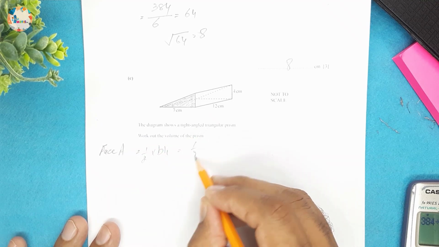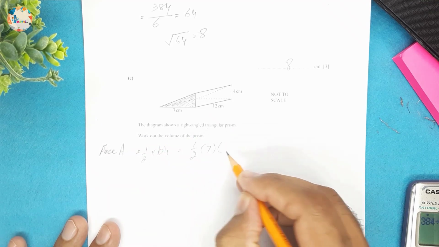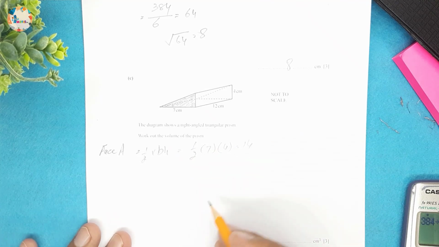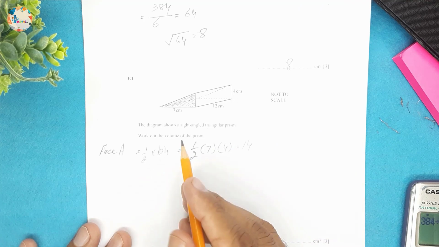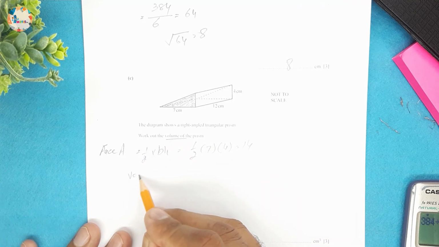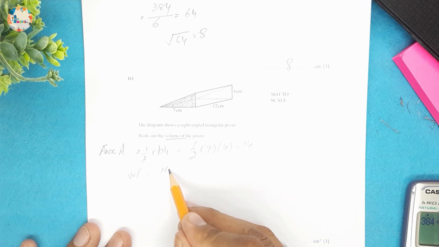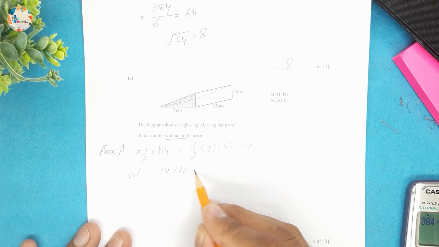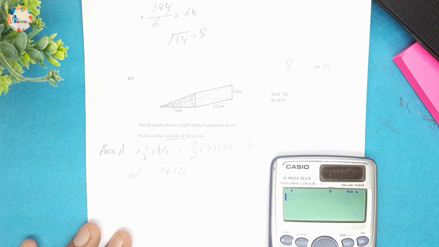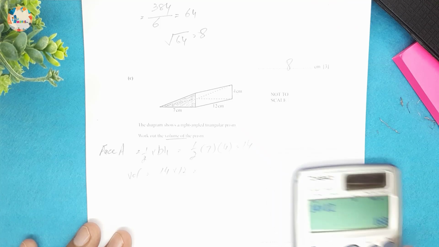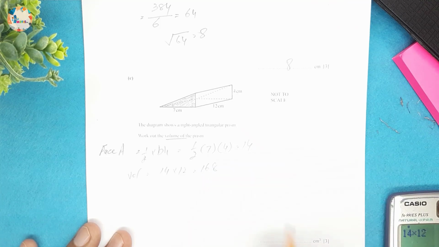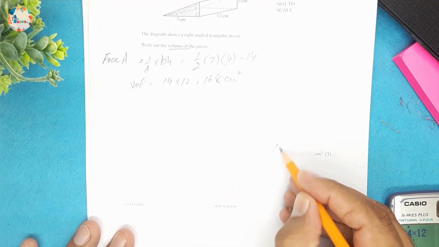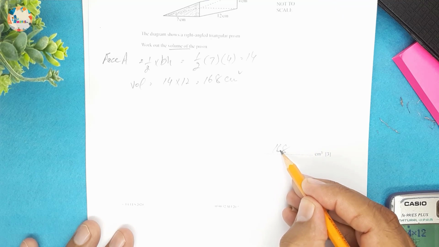So this will be equal to 1 by 2 into base is 7 and height is 4. So this will be 28 divided by 2, which will be 14. Now we need the volume of the prism, so we can write volume is equal to face area multiplied by length, which is equal to 12. So we will be multiplying 14 into 12 and this will be equal to 168 centimeter square. So our final answer will be 168 centimeter square.